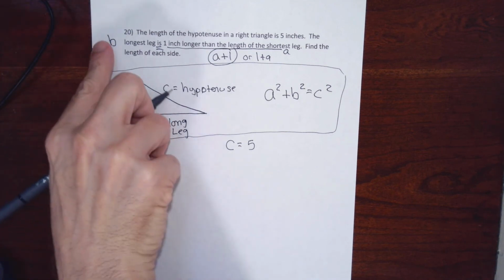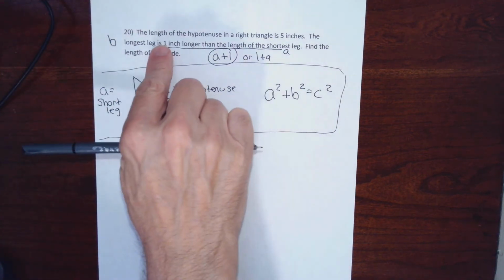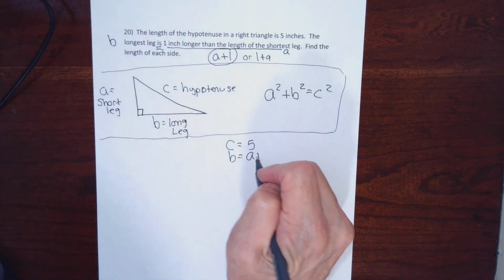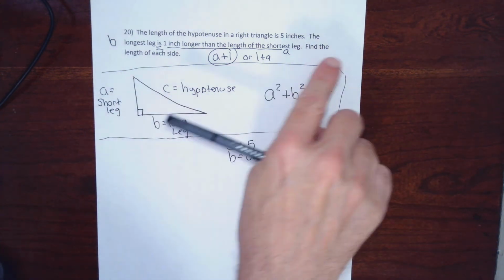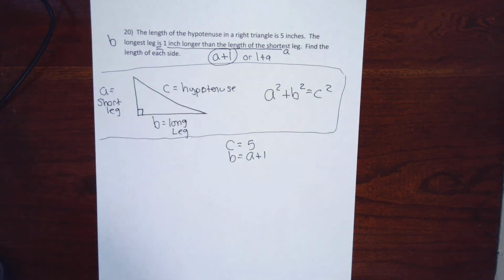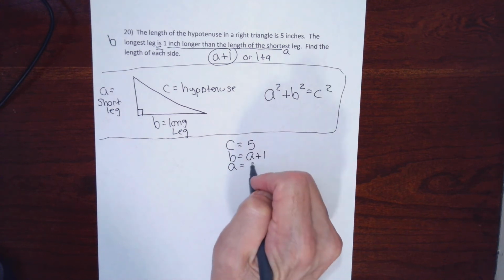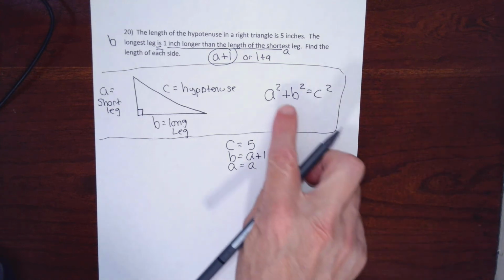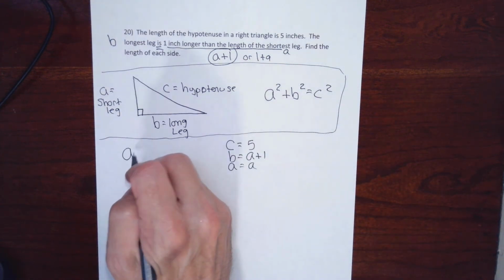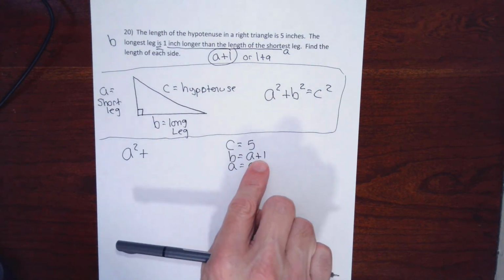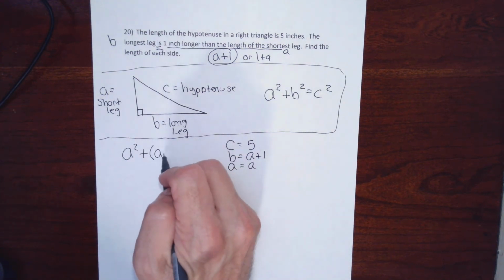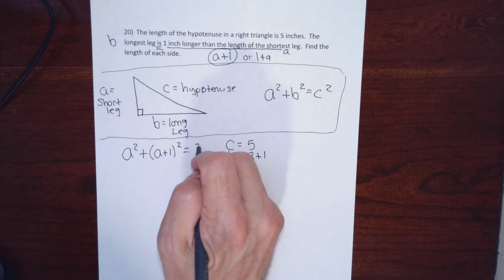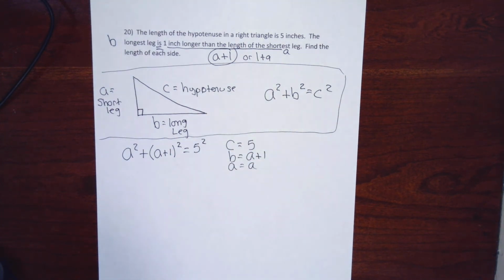So the longest leg, B, equals the shortest leg plus 1, or 1 more than the shortest leg. Done with the second sentence, then it says find the length of each side. It must be that A just has to be A. It has no specialness to it. So let me start the Pythagorean theorem then. I'm going to use A squared plus B squared, but instead of B squared, I'm going to write A plus 1, and then squared for the squaring part, equals C squared, which is 5 squared.